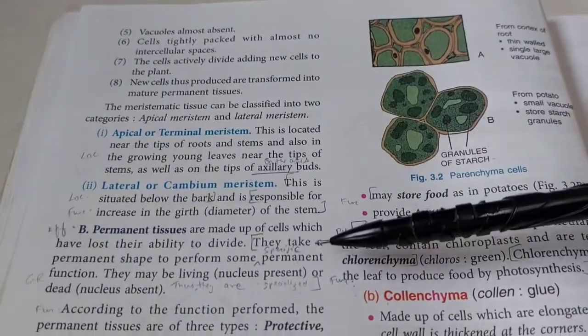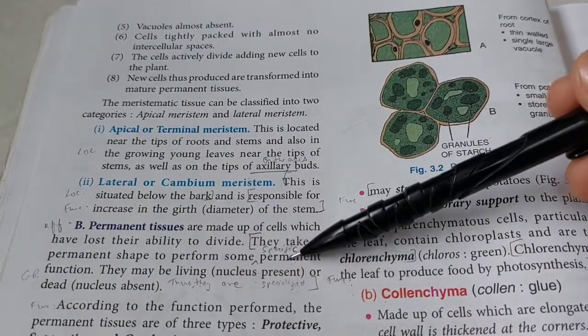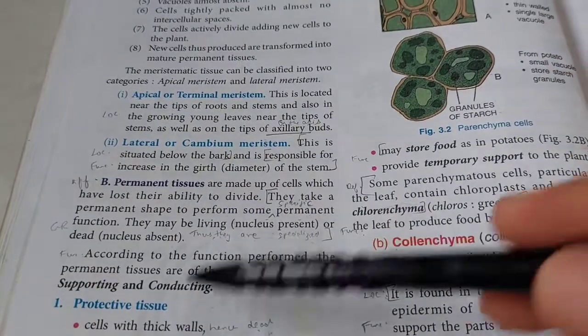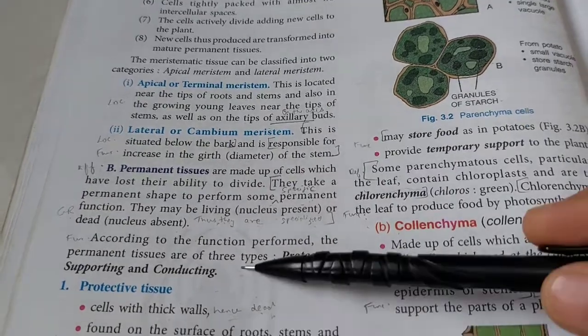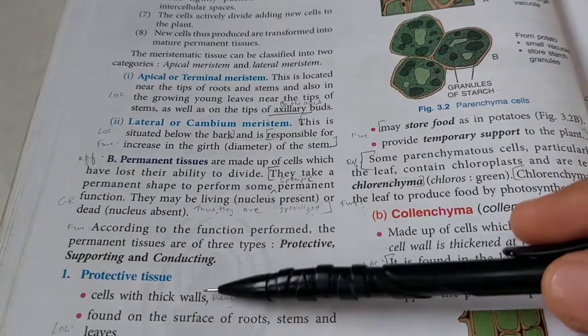Now, permanent tissues, they are specialized because they have specific permanent function. So mark it as a GR. For example, protective, supporting, and conducting. These are their specific functions. Protective tissue, they are dead cells. They are made up of dead cells because they have thick cell walls.